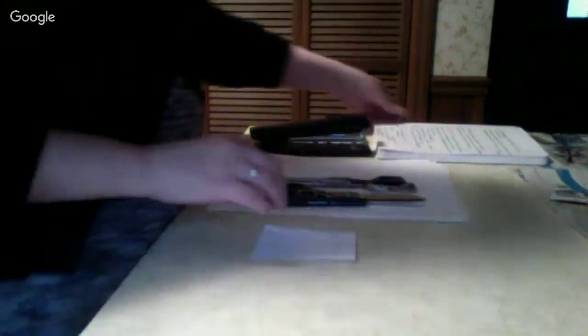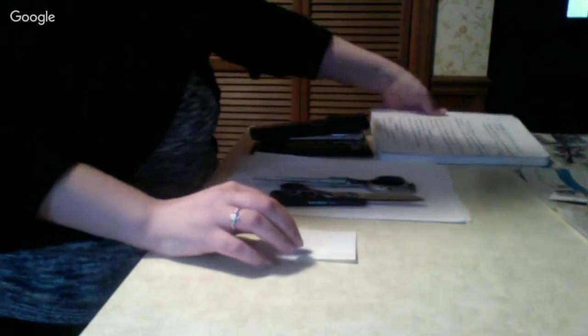Okay, so today we're going to talk about tessellations. First, we're going to review color schemes real quick. Draw an example of the color wheel.